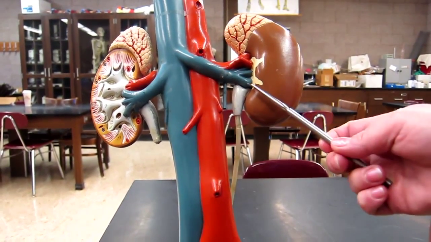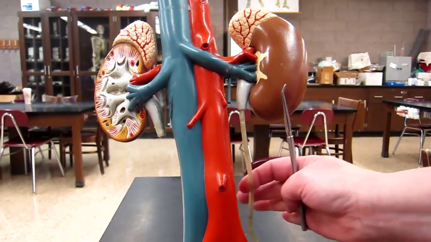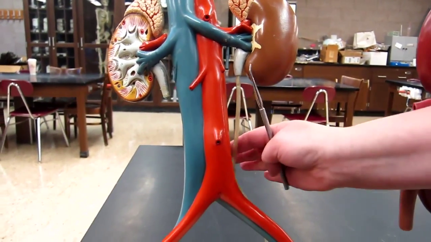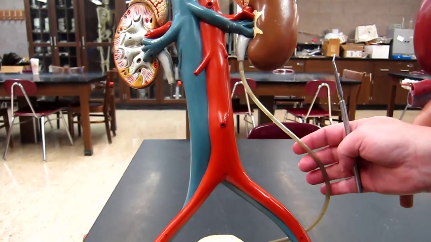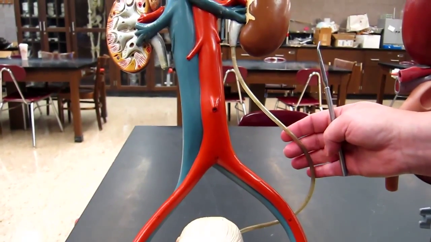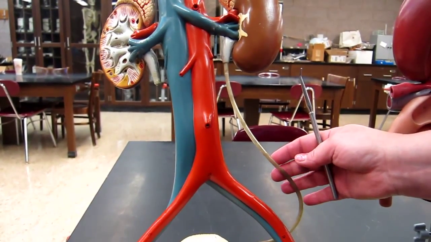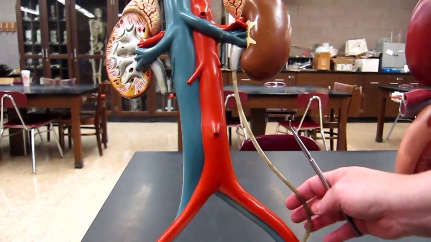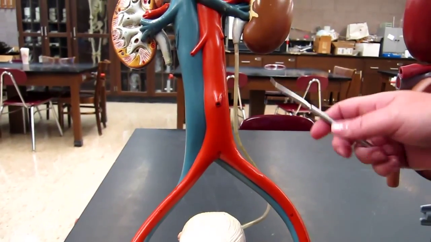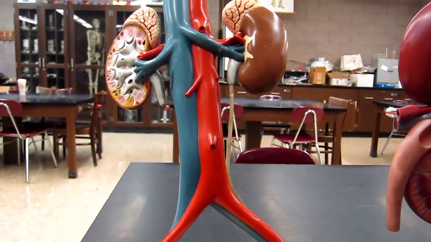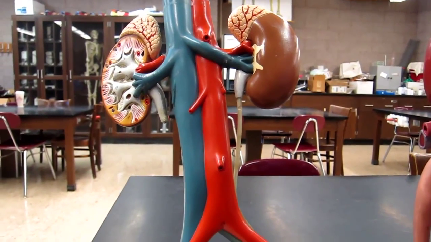And then from the renal pelvis, the urine will move through this structure represented by this tube, which is the ureter. And the wall of the ureter has smooth muscle in it, so it'll use peristalsis to move the urine along. That's why your bladder can fill even if you're not vertical and even when you're in space.